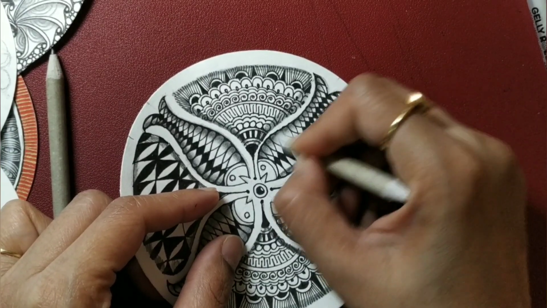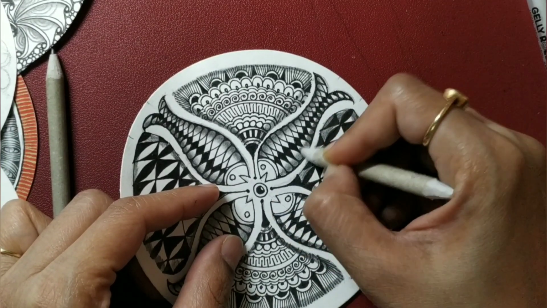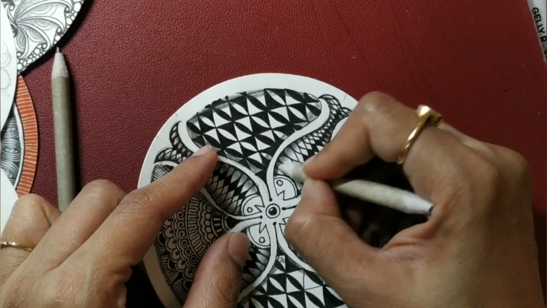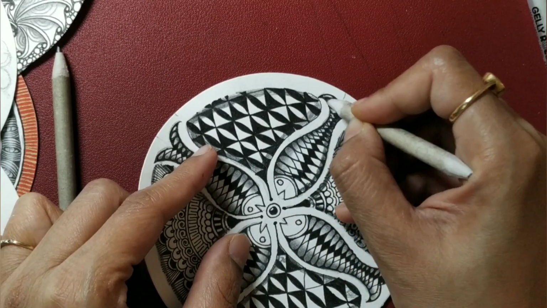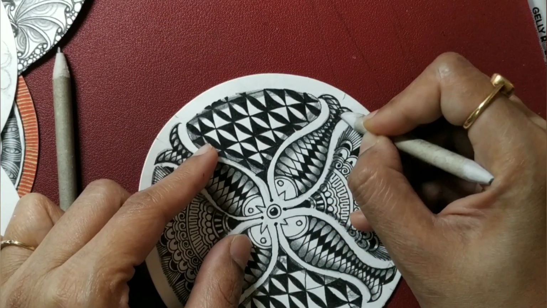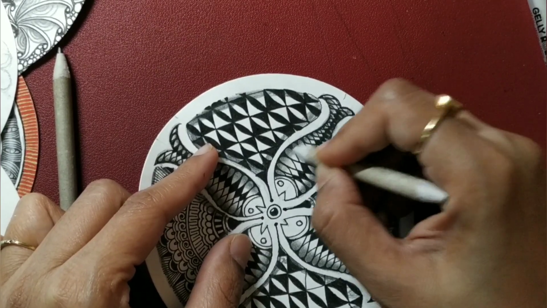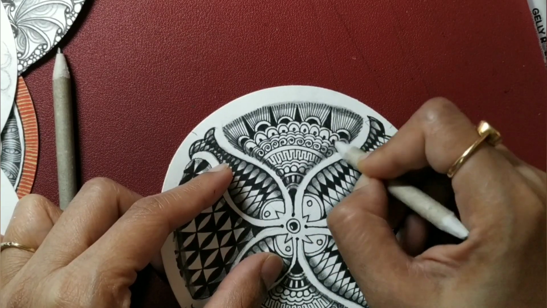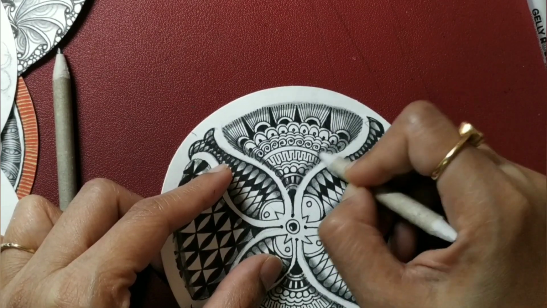So these are just ideas. You can use the fish theme and create your own tiles. Use a different combination of tangles. Use the same string or a different string. So they are just some creative ideas to explore, to use Zentangle in a little different way to create beautiful inspired art.